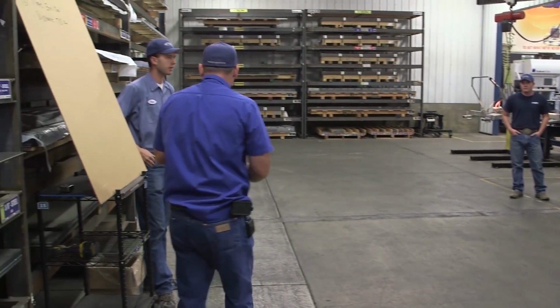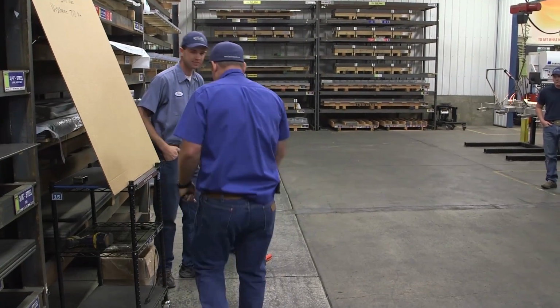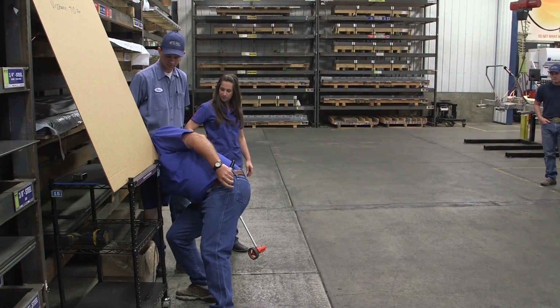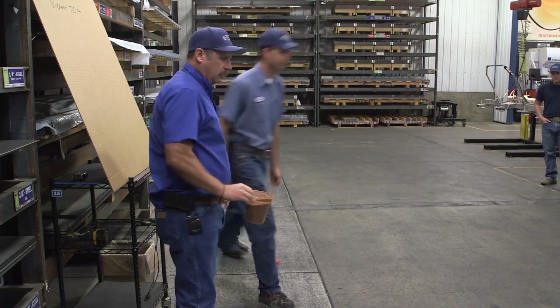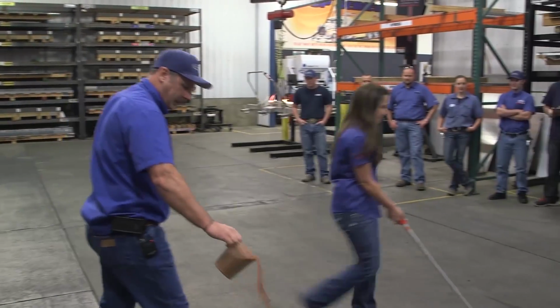Is the timer ready? Okay, while you're doing that, I'm going to get some more dust abatement sauce here, and I'll go ahead and start getting some dust back on the floor.